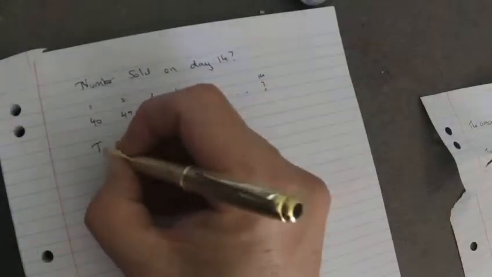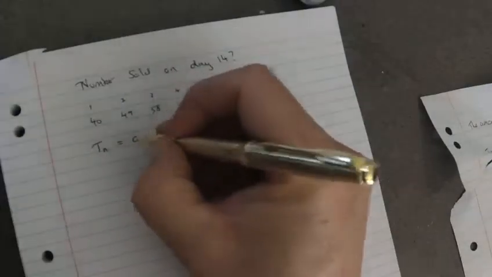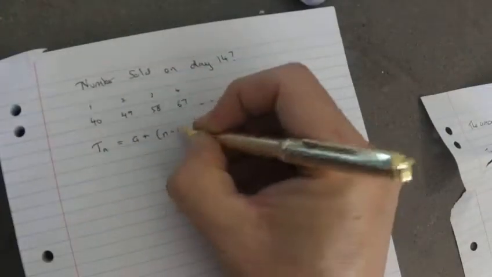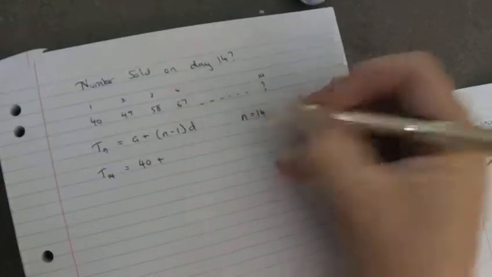You'd be quite within your rights to do that. But what we want you to do is, of course, to use the formula, which this time is the arithmetic term in a sequence equals a plus n minus 1 times the difference. Okay, this is relatively straightforward. The term that we want is 14, so term 14 equals our first term, which is 40, plus n minus 1, where n equals 14.